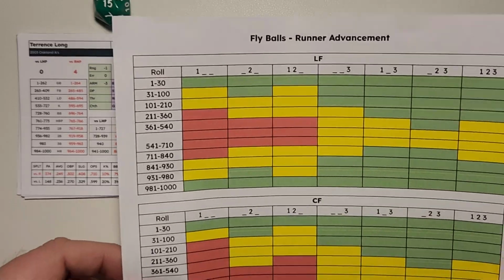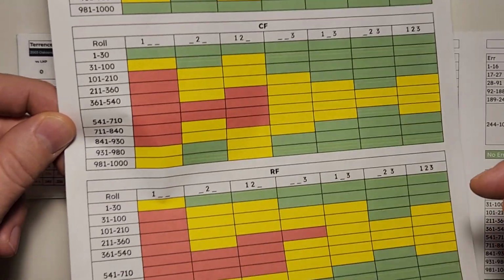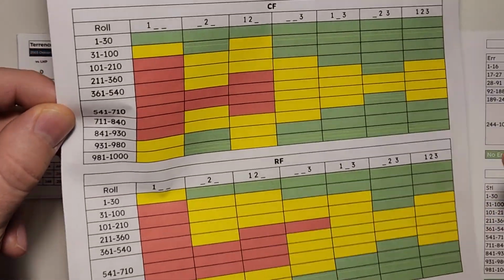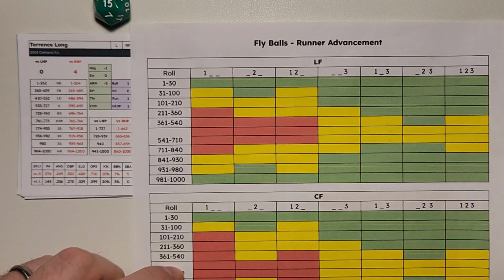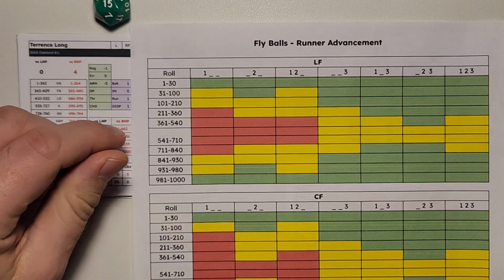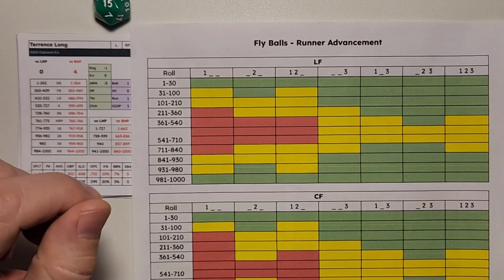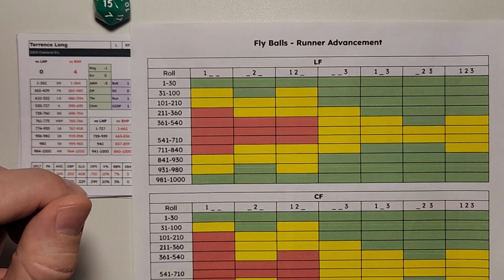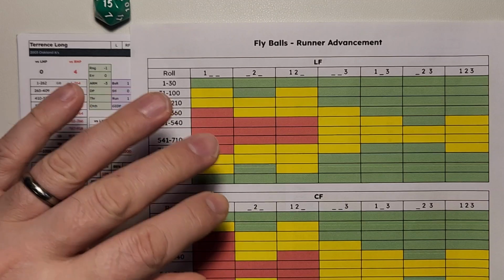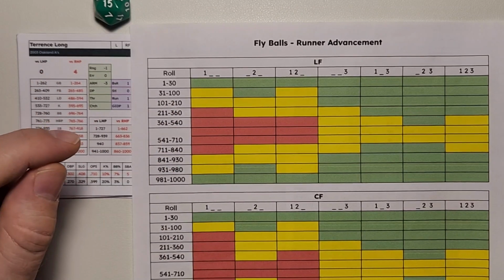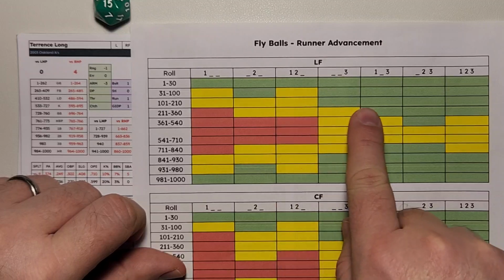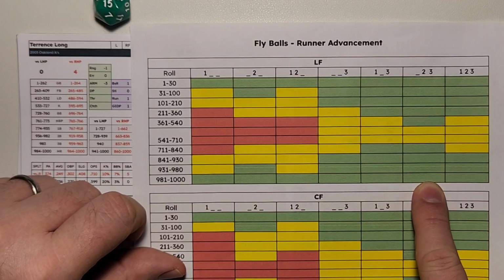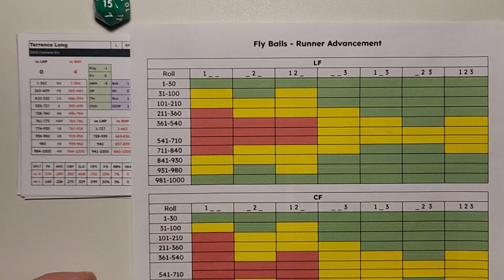So we have this listed out as left field, center field, and right field. You determine where the ball was hit. Our ball was hit to left field. Let's say he made the catch. He didn't make an error. And we have runners at second and third base. So runners at second and third base, fly ball hit to left field. We're looking at our left field, at second and third base here.